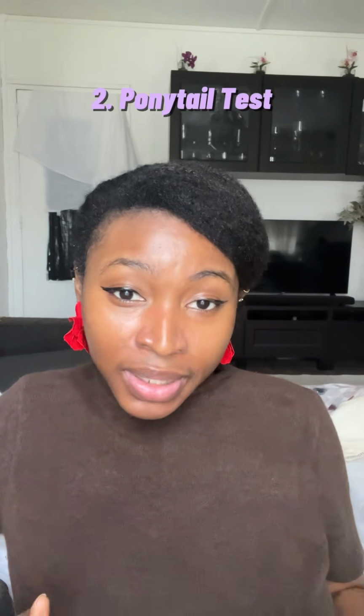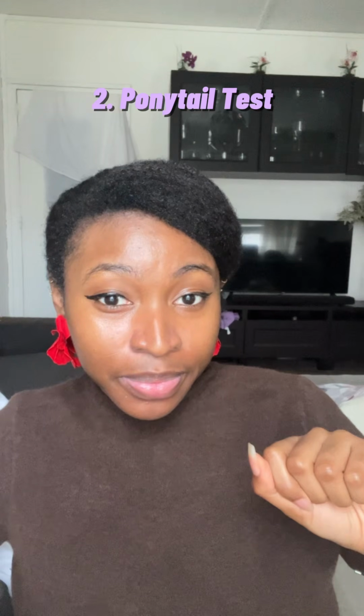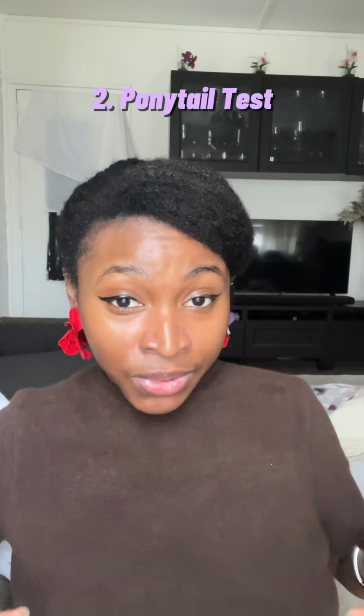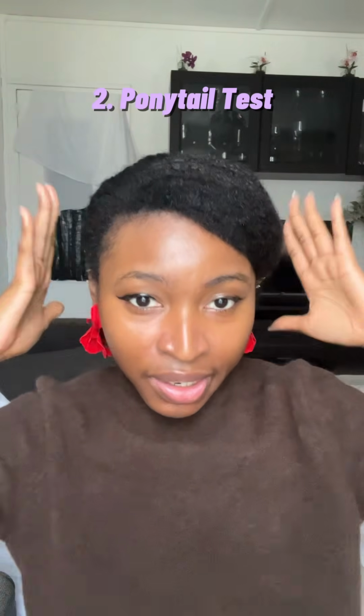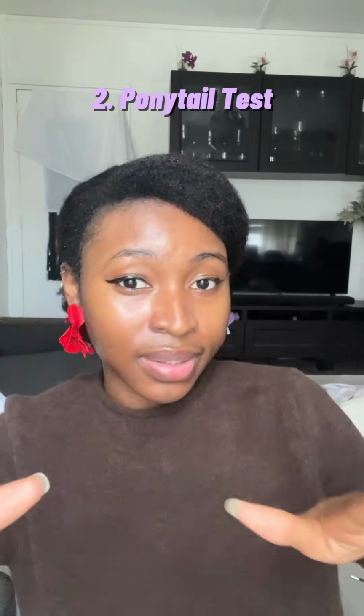Now, another way you could find your hair density is by doing the ponytail test and measuring the circumference of your ponytail. And you want to make sure your hair is stretched and thoroughly detangled before you put in a ponytail, because your curls can definitely take up more space. So you want to make sure your hair is product-free and thoroughly detangled, and put your hair in a soft, gentle ponytail. It doesn't need to be too tight, just properly detangled to get an accurate result.